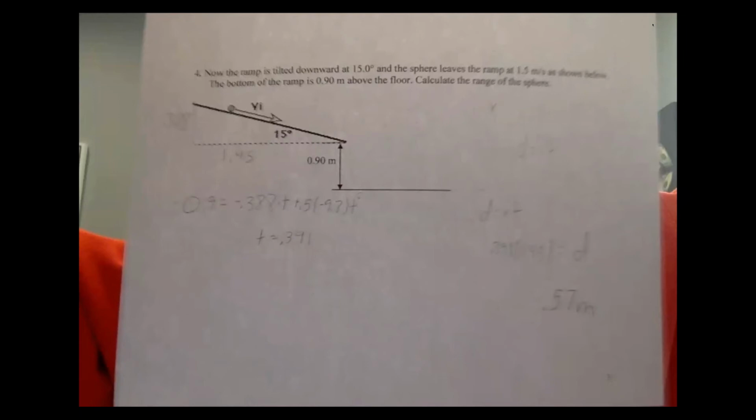The opposite, sorry. And then we did tangent of the opposite to get the bottom. And that's basically how we got the 3.88 and the 1.45 in those positions.